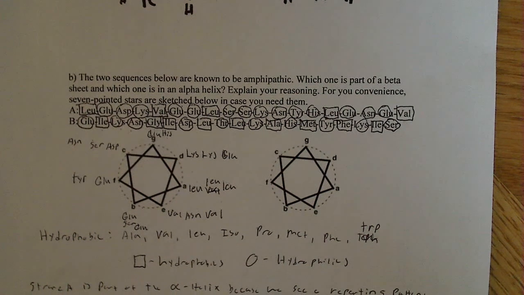And we also notice as we plotted this that there's a hydrophobic and a hydrophilic region, which means these are amphipathic. And that's characteristic of the alpha helix.